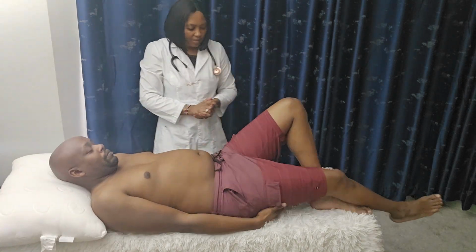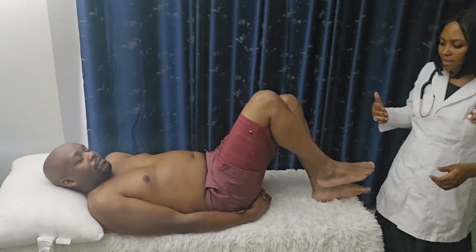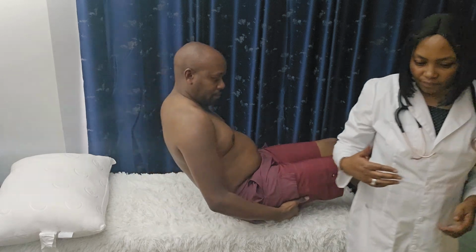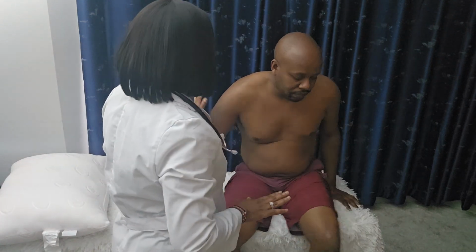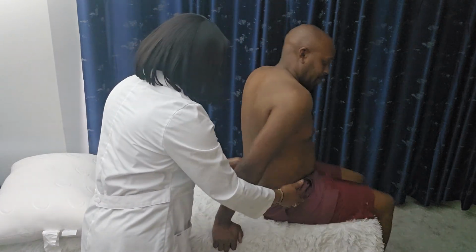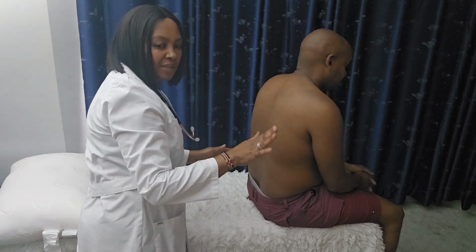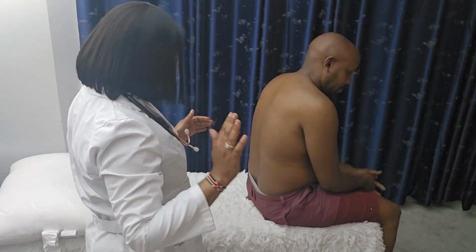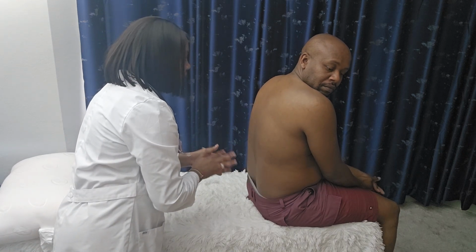Okay. All right. So next, I'm going to have you sit up. So I'm going to palpate for the CVA. I'm going to feel your kidneys. I'm going to palpate for the CVA, which is costovertebral angle. Just tell me when I touch if you feel any tenderness or pain.